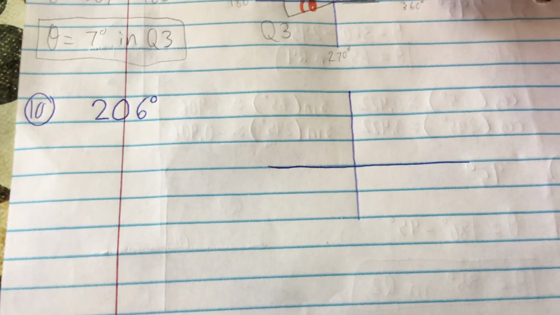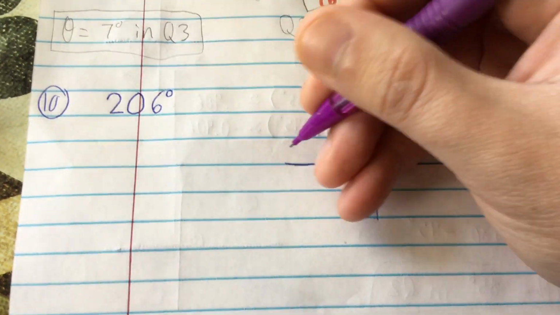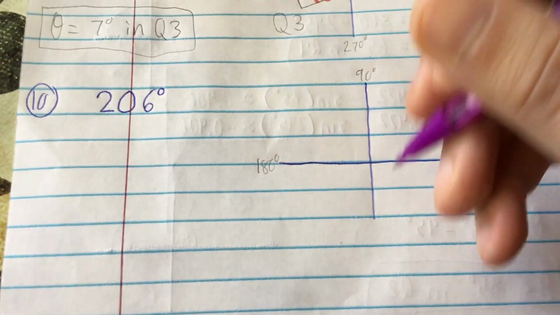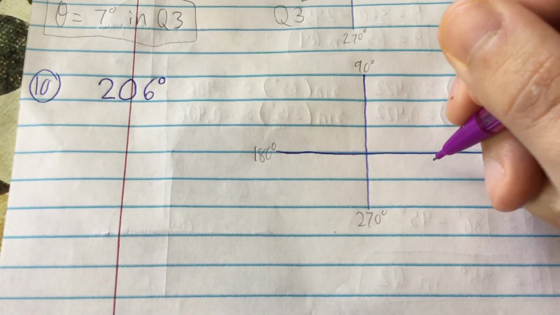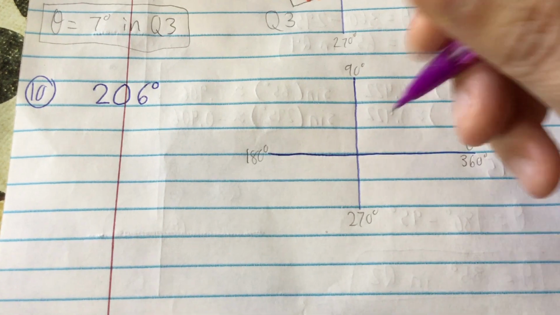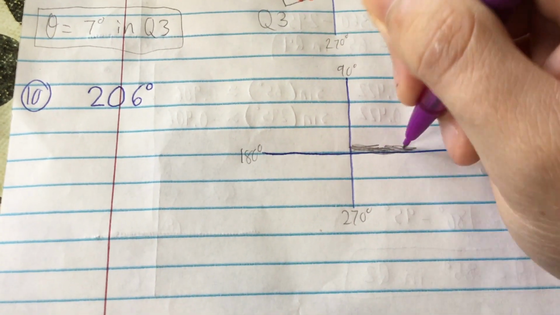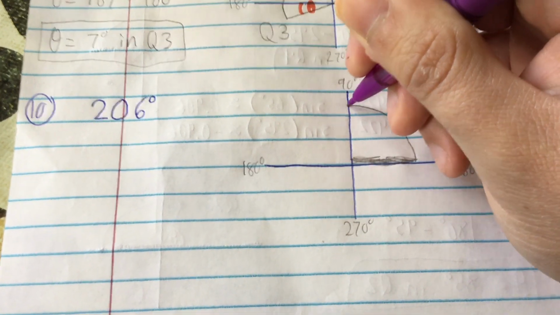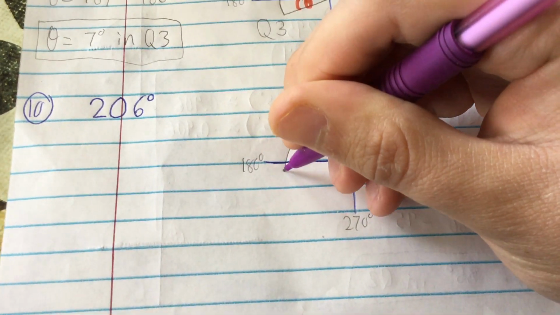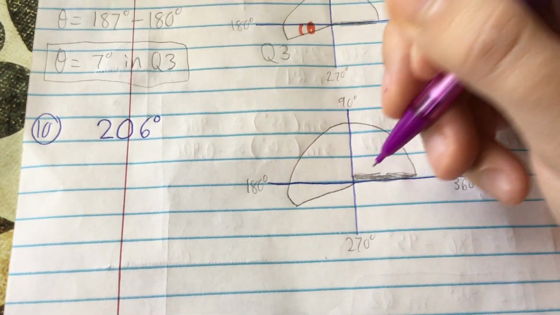All right, and finally, 206 degrees. There's my 90 degrees, my 180 degrees, my 270 degrees, and my 360 degrees with 0. I'm going to start here, past the 90 degree mark, past the 180 degree mark, and not quite 270, so I'm going to end up right here.